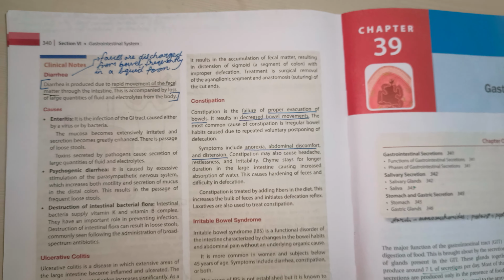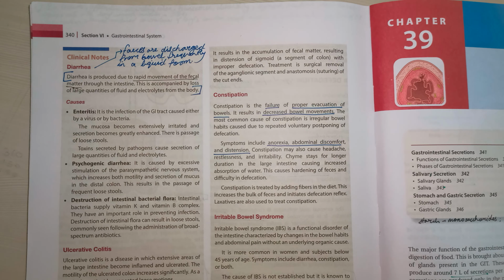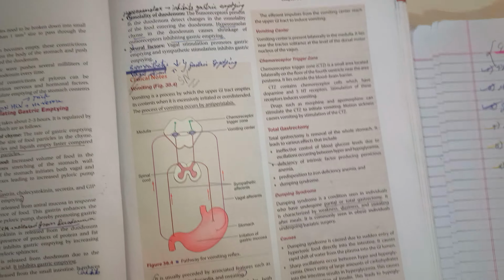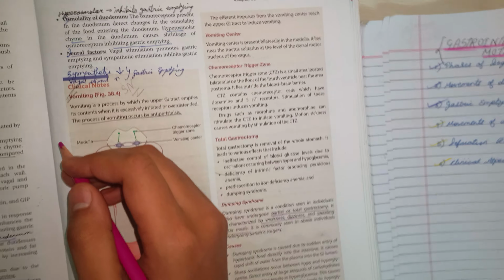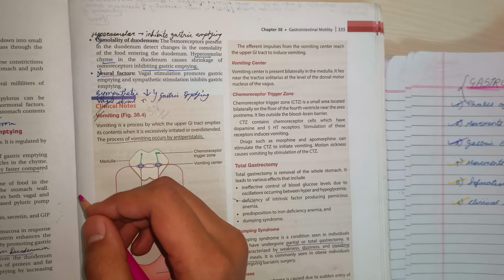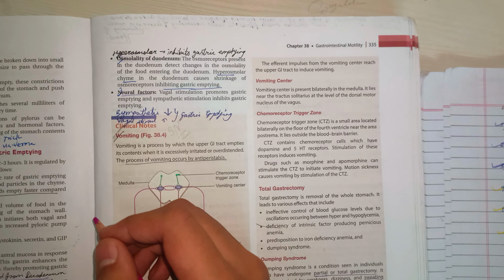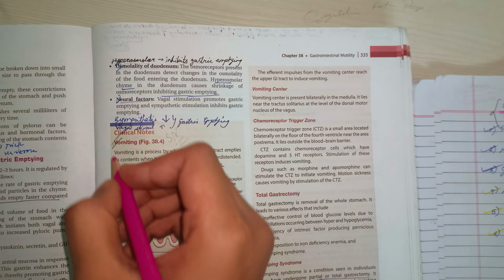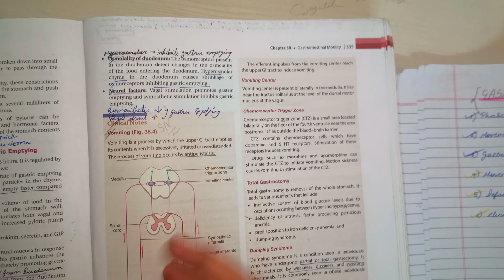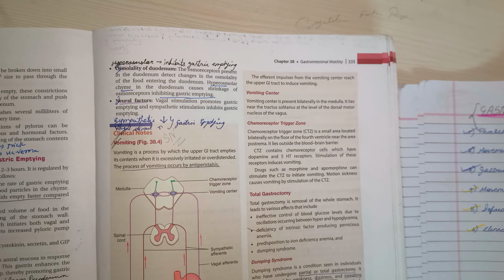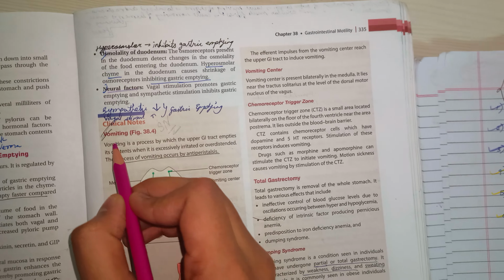One more clinical note, very important, is the vomiting. Now we have come towards the last topic of our discussion of the gastrointestinal motility, which had 6 topics which were very important from your university question point of view. Okay, the last topic, vomiting. It can also come as a short note, but I think it's better if you write it with the gastric emptying and all, because it is a clinical aspect of that only.